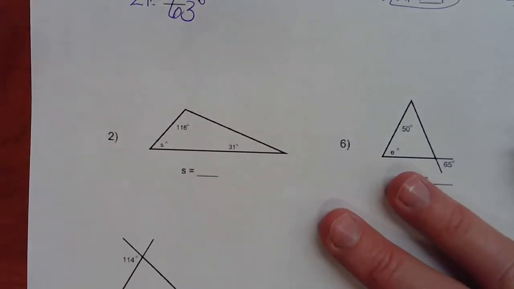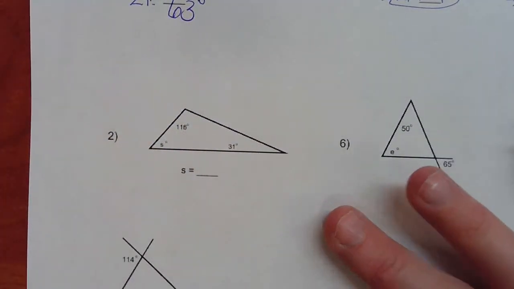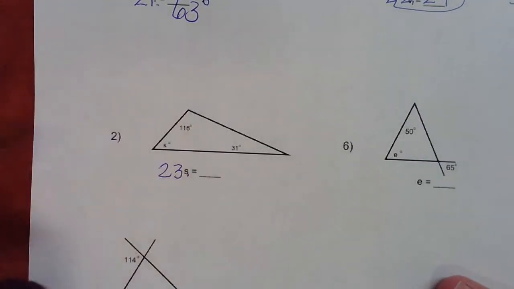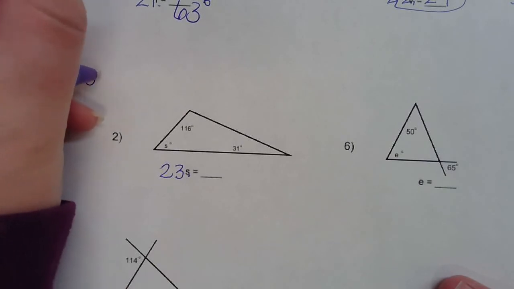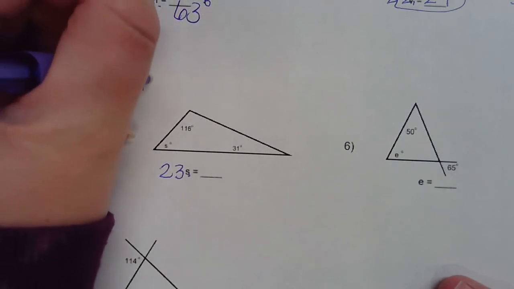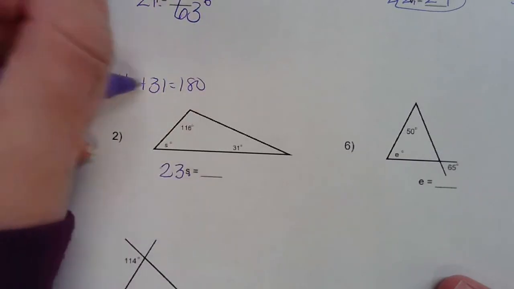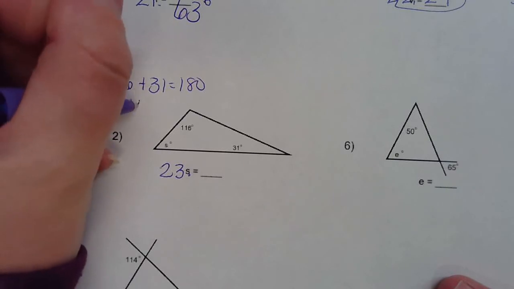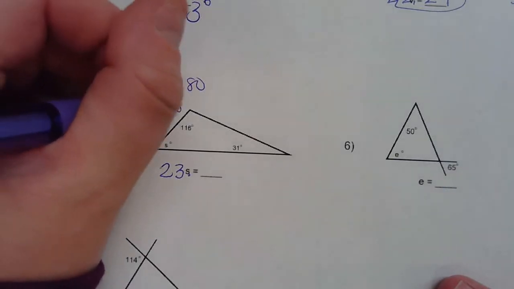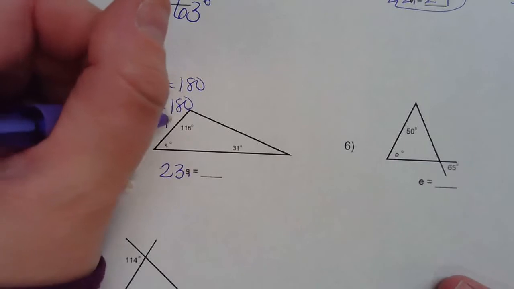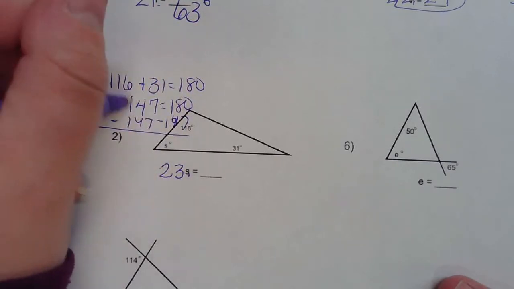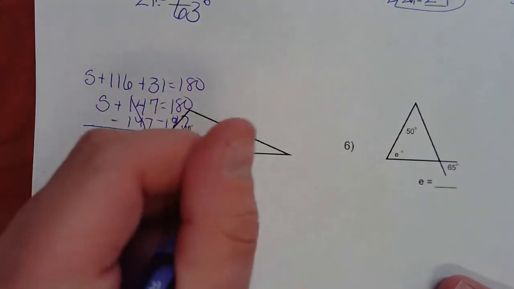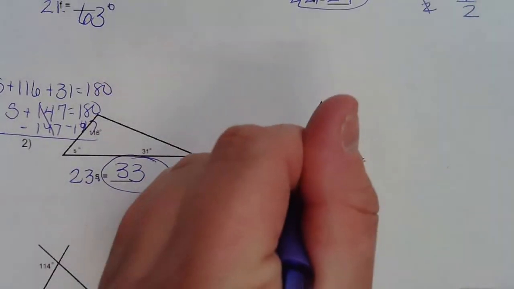Number 2, here they give you everything you need on the inside to solve for s. Actually, this one would be number 23. So add them all together. S plus 116 plus 31 equals 180. Add the 116 and the 31 together and you get 147. And then subtract 147 and you get 33 as your answer.